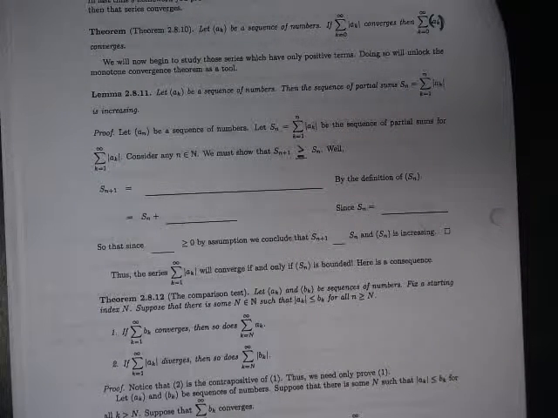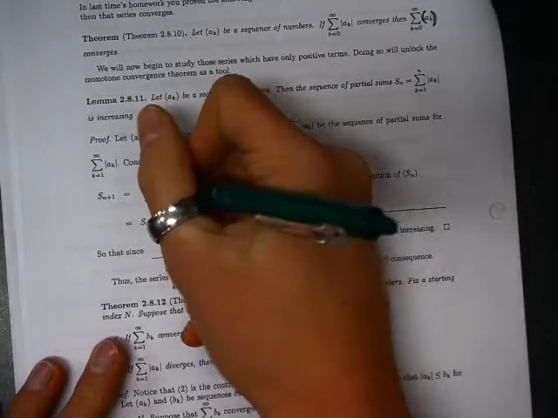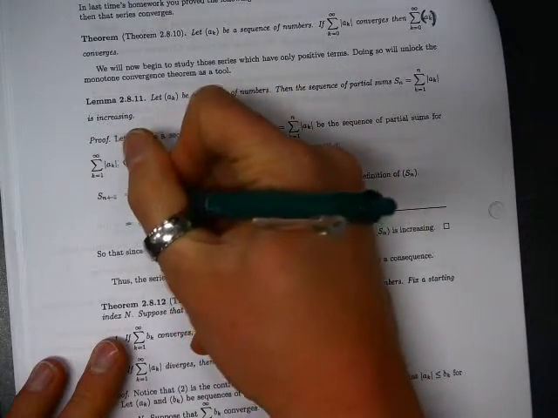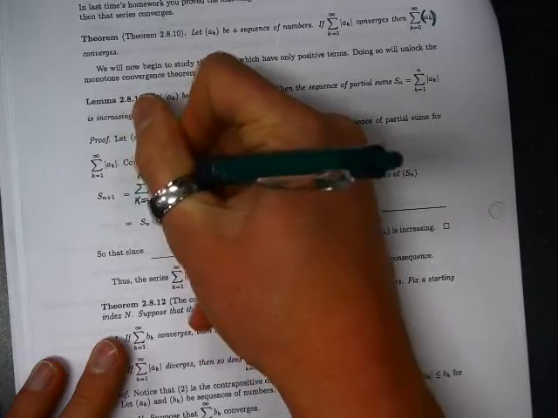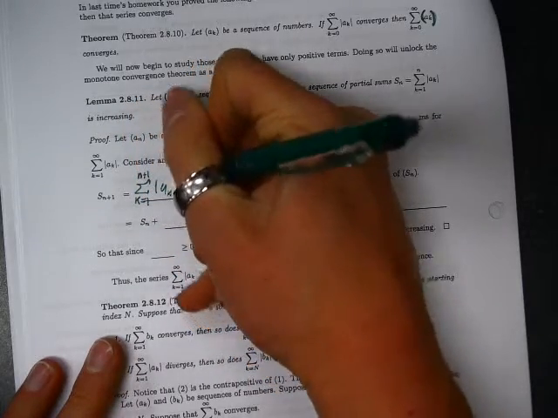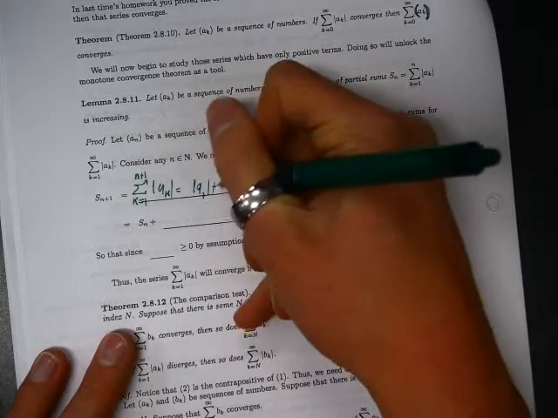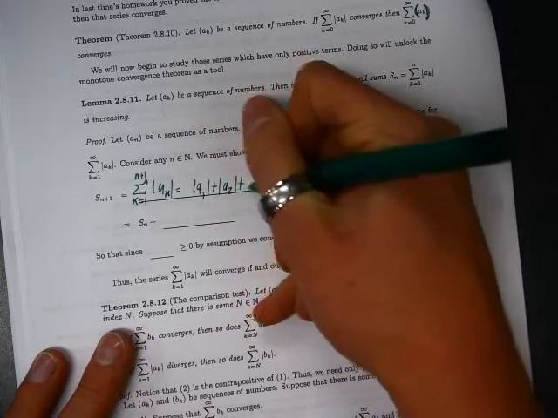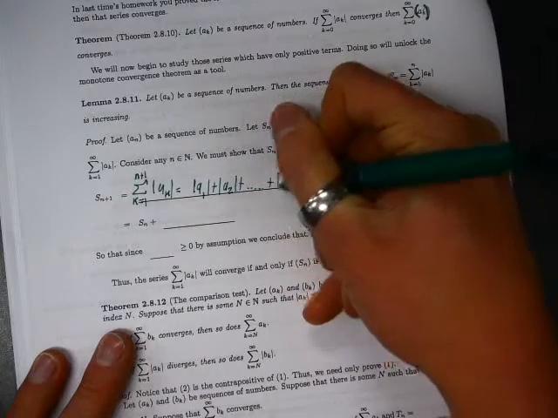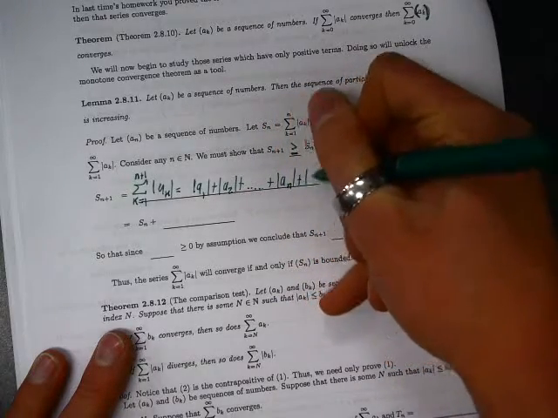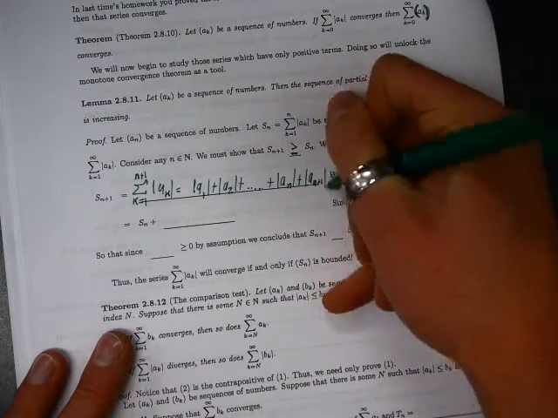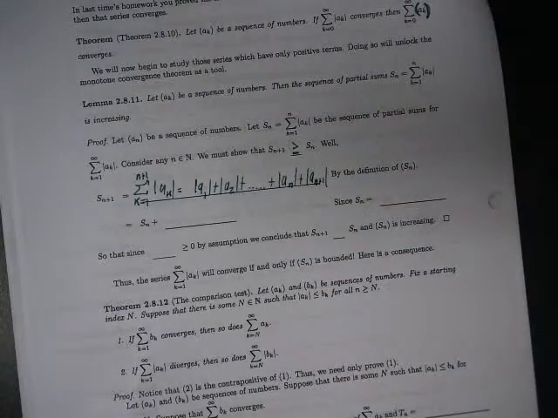So S_{n+1}, by its very definition, should be the sum from k equals 1 to n+1 of the absolute value of a_k. And maybe I'll even expand it out: |a_1| plus |a_2| plus ... plus |a_n| plus |a_{n+1}|. So that's just expanding out the definition of the n+1 partial sum.